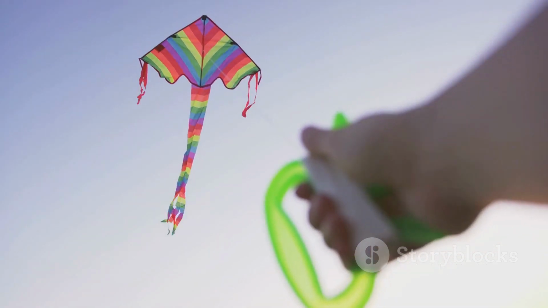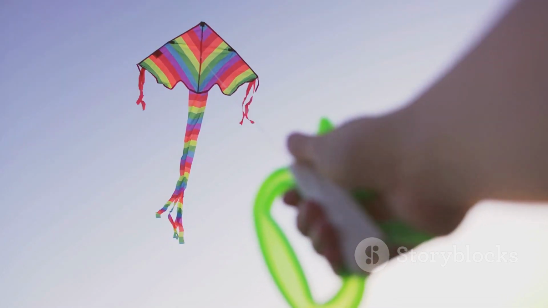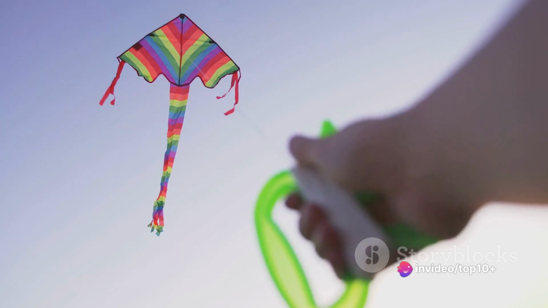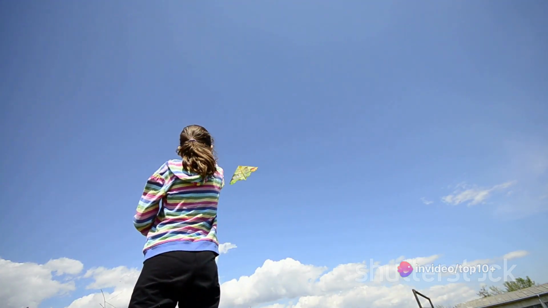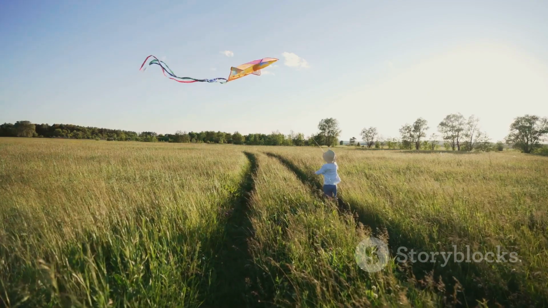Next is the bridle, the kite's control system. This is a set of strings attached to different points on the kite, which connects to the flying line. The bridle helps adjust the kite's angle to the wind, ensuring it catches the breeze just right to maximize lift. It's like the reins on a horse, guiding the kite's direction and height.